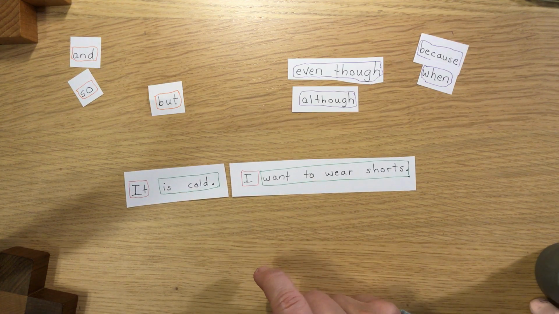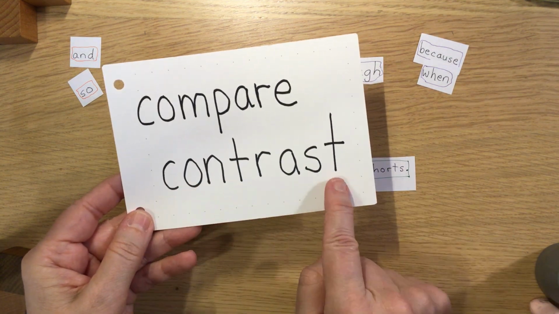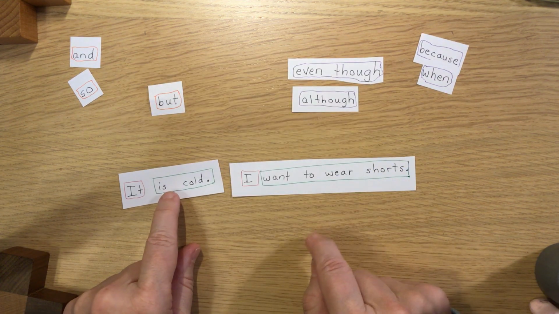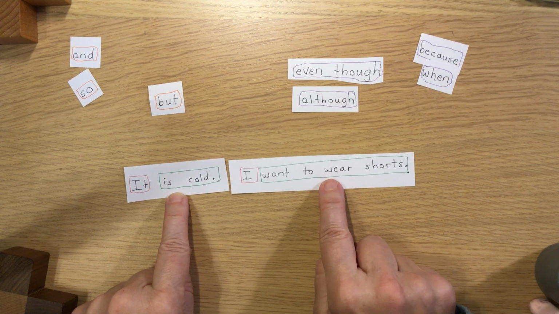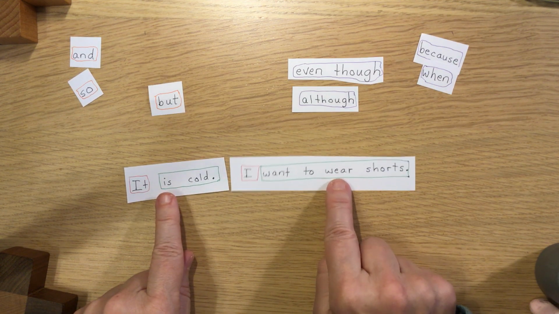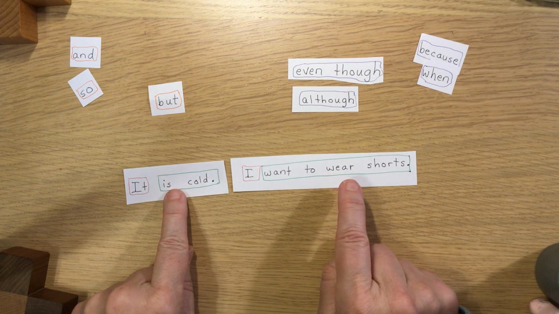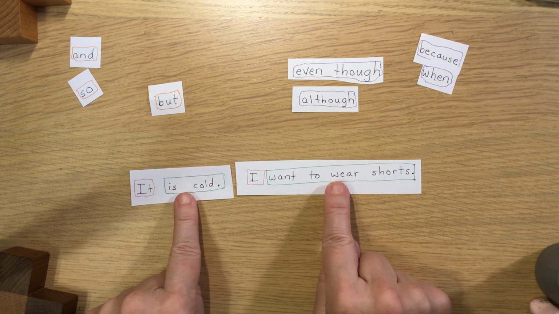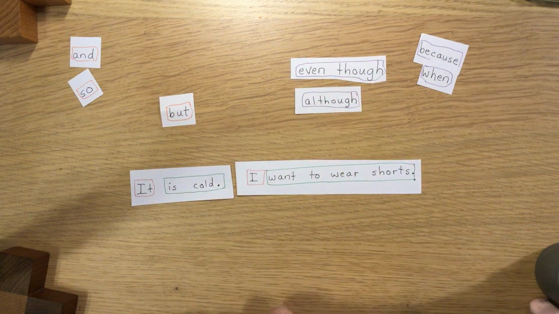So this is going to be a kind of sentence that we call compare and contrast. Contrast means when two things are different. And it seems different, right? When it is cold, I should want to wear long pants so I can be warm. But I want to wear shorts. Well, usually we wear shorts when it's hot or warm outside. So they don't really seem to agree. So it would make sense for us to use but, although, or even though.